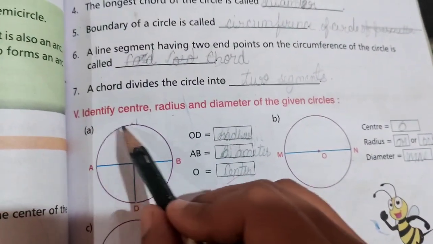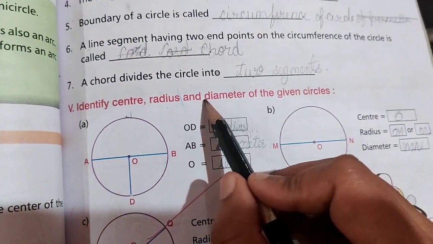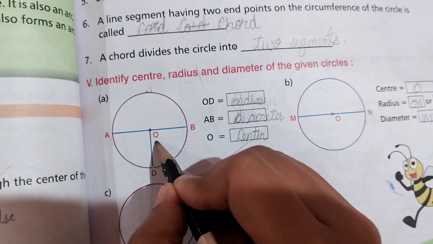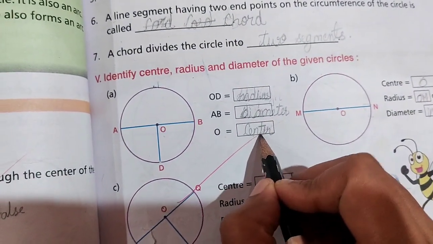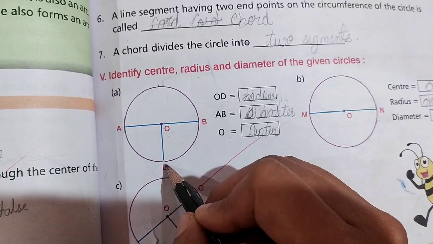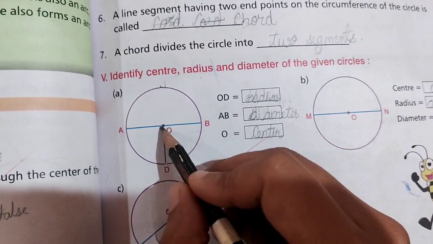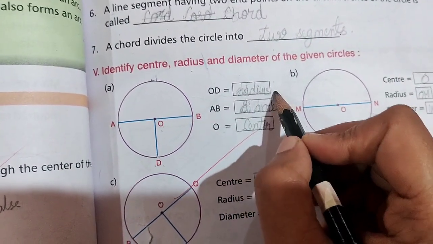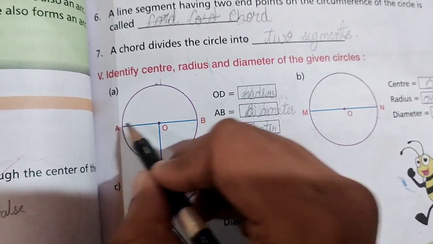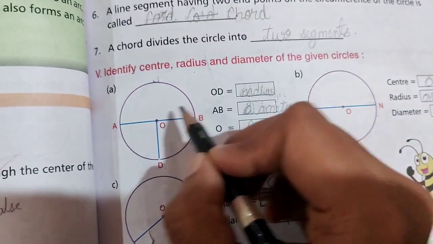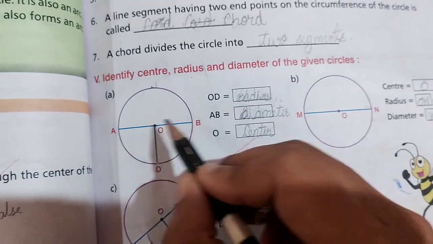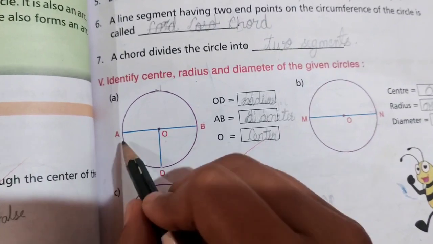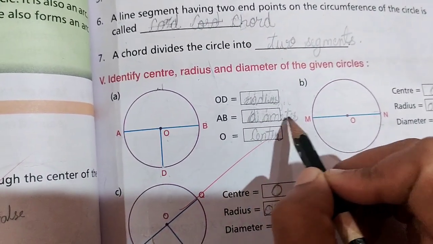Now next one. Identify the center, radius and diameter of the given circle. You know this is the center, so O is the center. Radius means half, from the center to the circumference. So radius is this OD. And this AB, joining two points on the circumference and passing through the center of the circle, is called the diameter. So AB is the diameter.